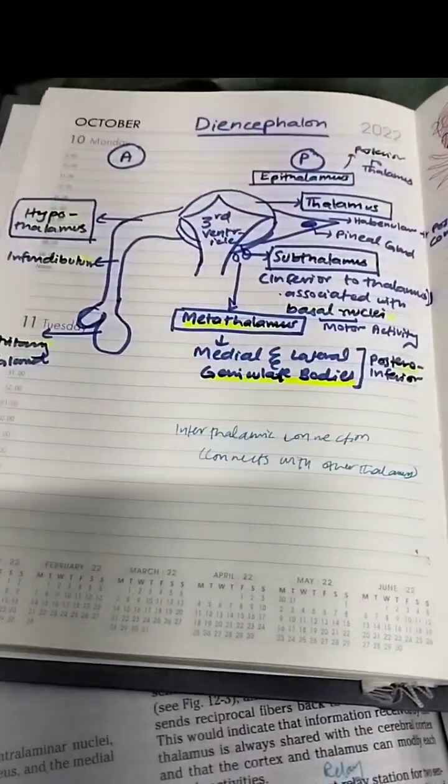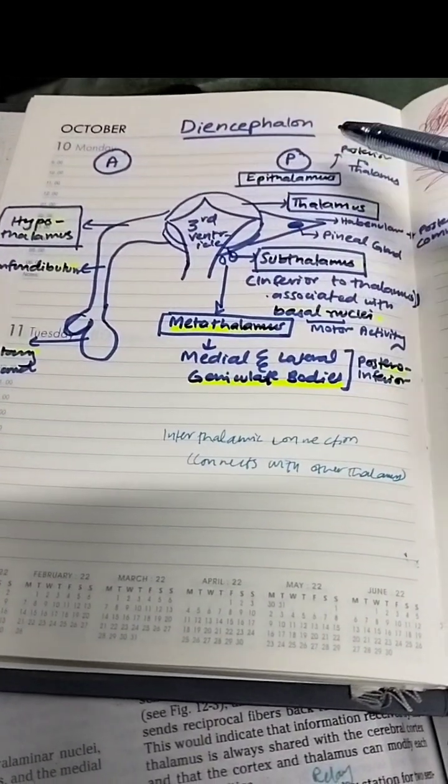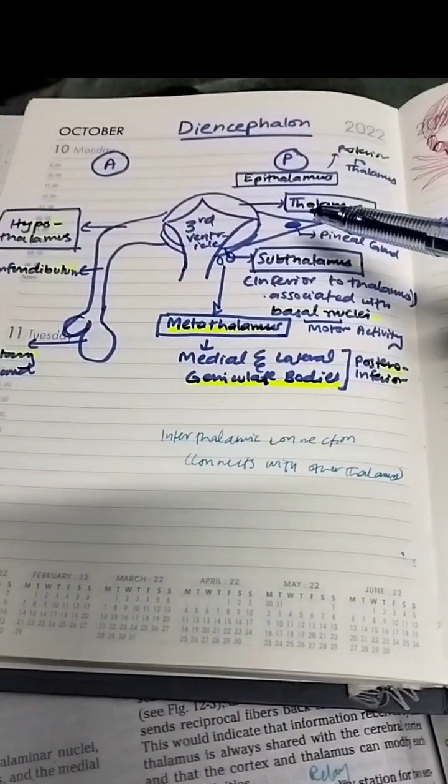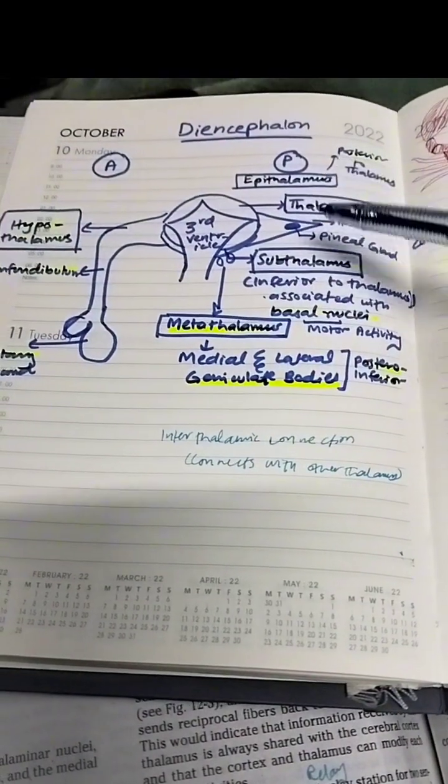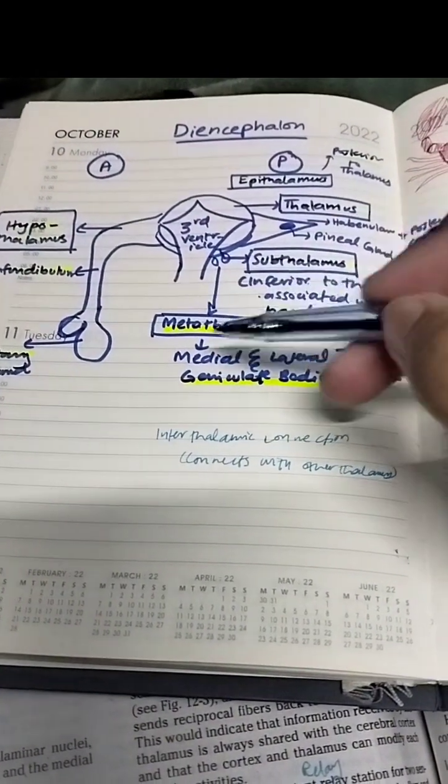Let's talk about the thalamus. First of all, I need you to know that the diencephalon is going to divide into 4 parts, specifically the thalamus, the hypothalamus, the epithalamus, and the subthalamus. However, we're also going to study about the metathalamus.